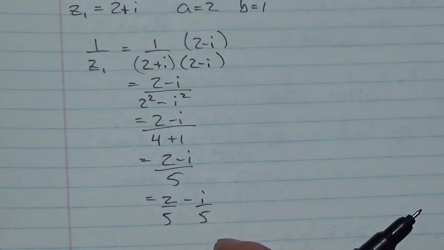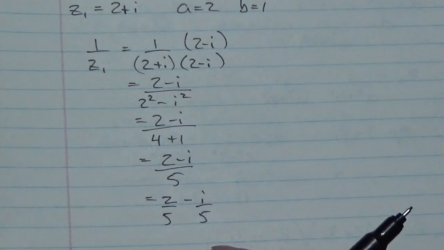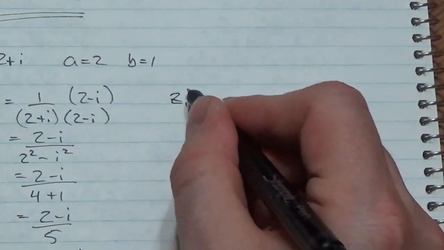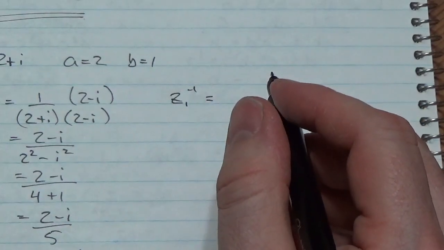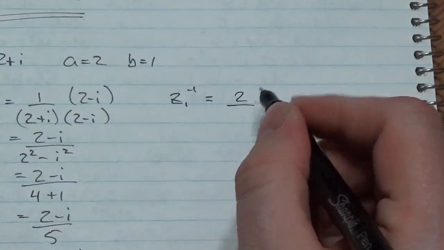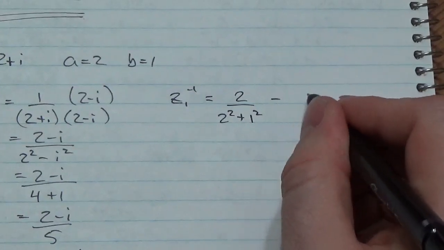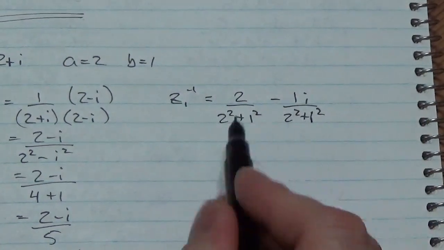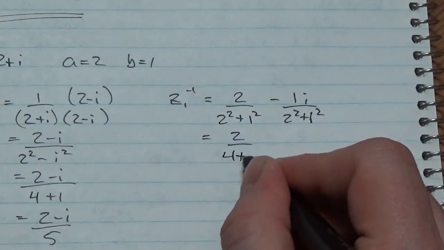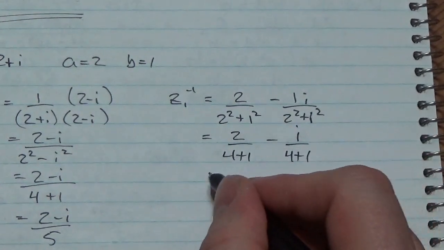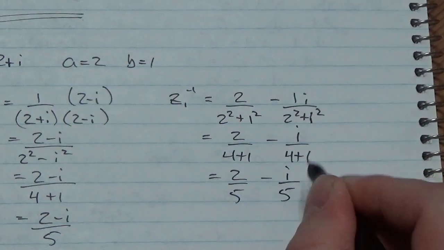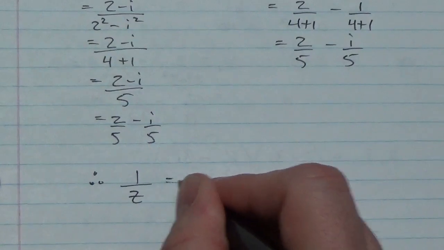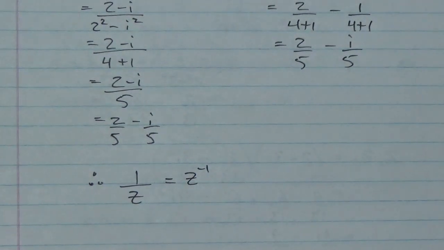Now, what I want to show you here is that based on our own definition, our multiplicative inverse is going to be the same thing. So let's go over here and take a look at Z1 to the negative 1. I know, based on my own definition, that that is going to end up being 2 over 2 squared plus 1 squared, minus 1i over 2 squared plus 1 squared. This is just me following the formula that I established a few moments ago. And so that's going to be 2 over 4 plus 1, minus i over 4 plus 1. And then there it is, 2/5 minus i over 5. And there you can see they're exactly the same thing. So therefore you can conclude that 1 over Z is the same as that definition that we came up with for the multiplicative inverse of Z.